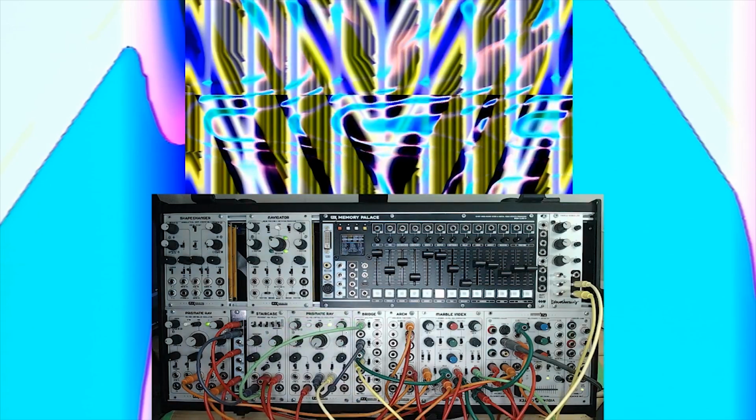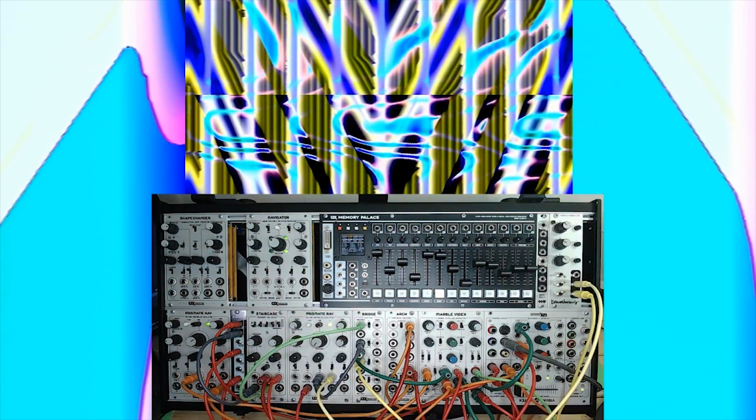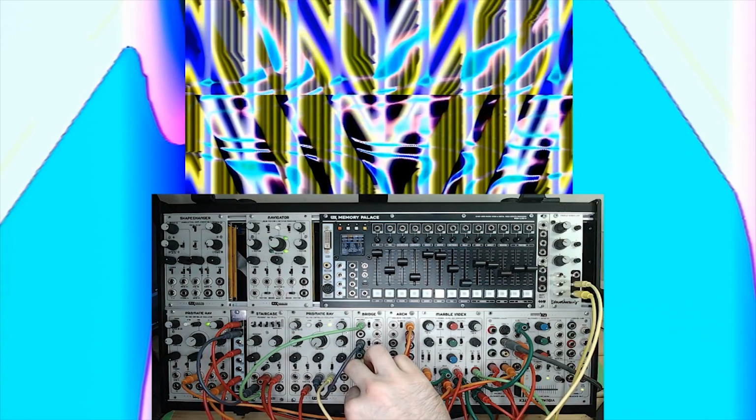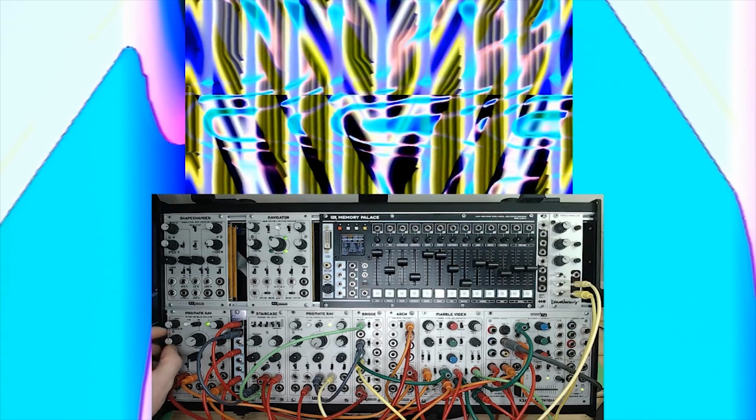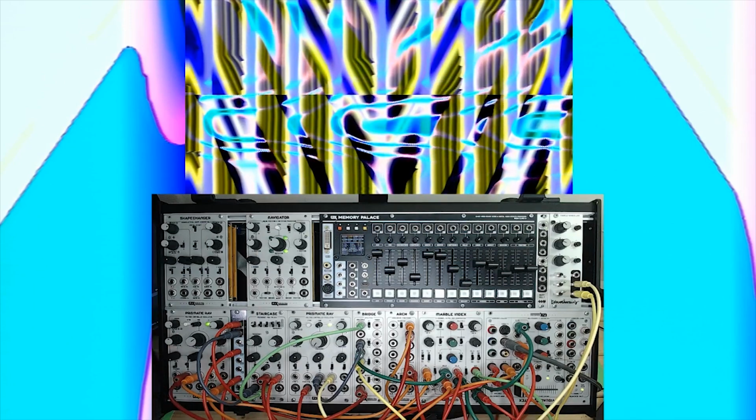So, okay. I'm going to get this other LFO going, but I really like that so far. We're going to do this LFO into the pedestal of this prismatic array. And there we go. Beautiful.